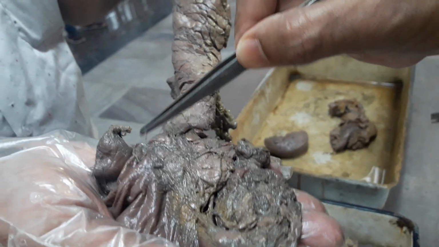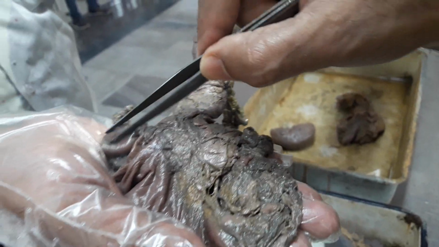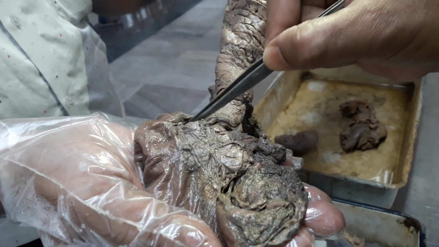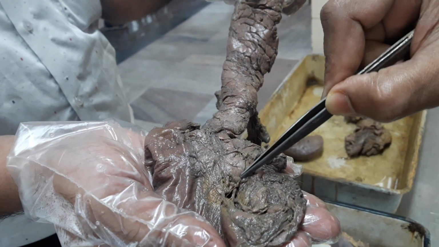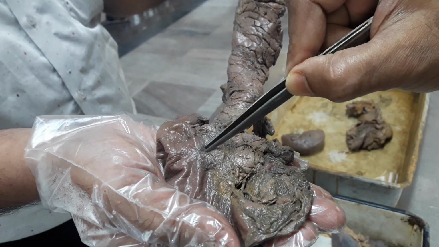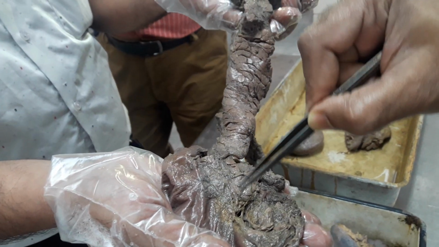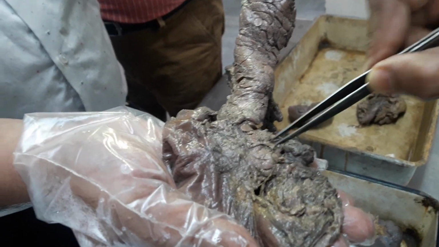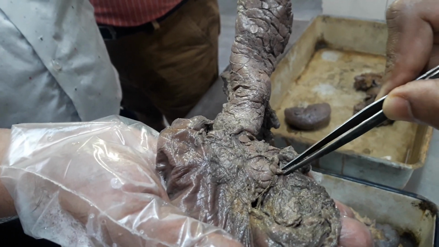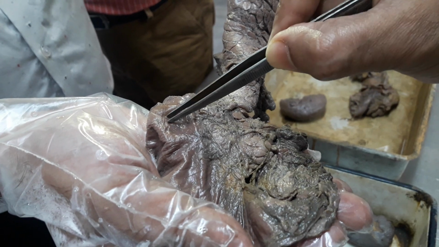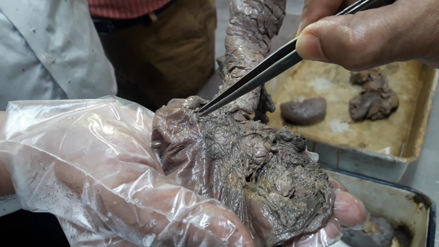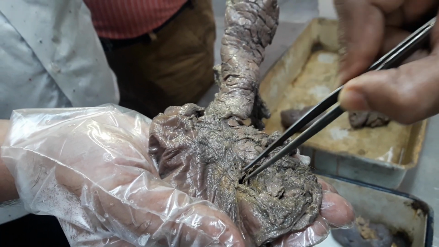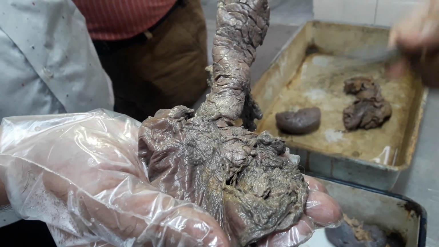Now this is the upper border of the head. It is overlapped by the first part of the duodenum. This is the first part which is overlapping the upper border. This is the right border which is overlapped by the second part of the duodenum, and this is the lower border which is overlapped by the third part of the duodenum. Between the duodenum and the head of the pancreas, there is anastomosis between the superior and the inferior pancreaticoduodenal arteries.